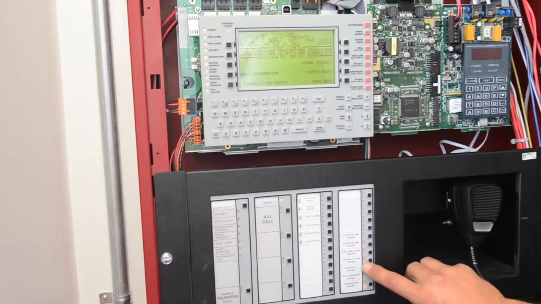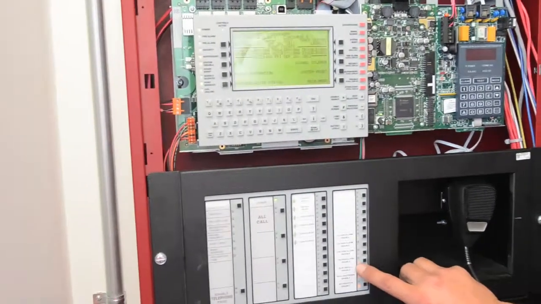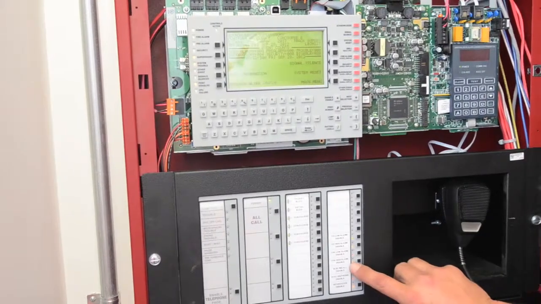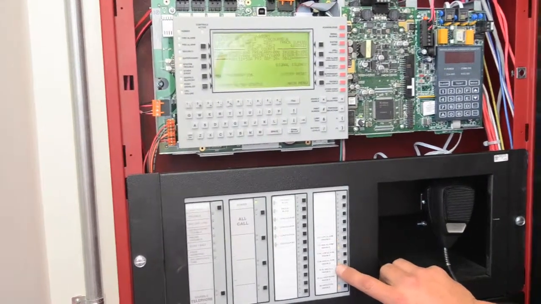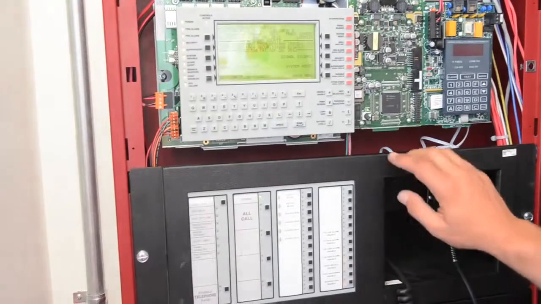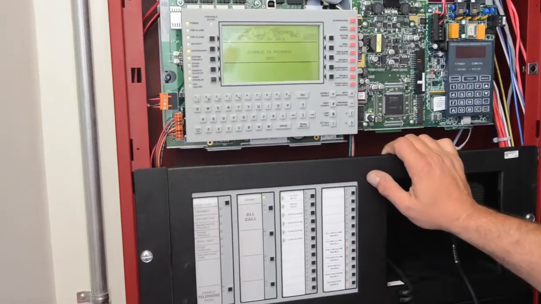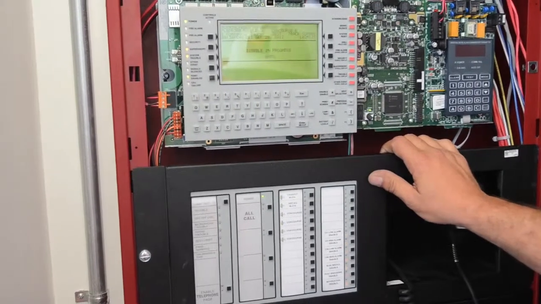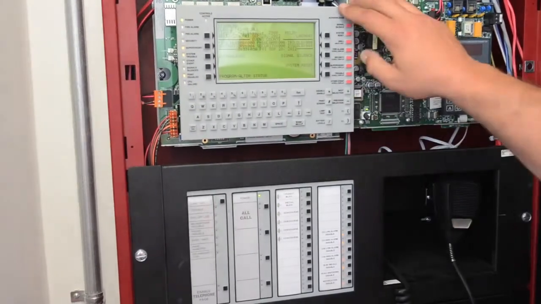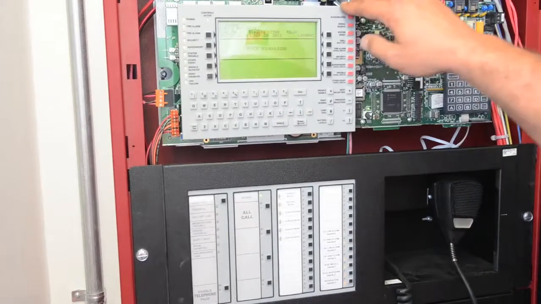That allows you to go through and test all the elevator points without shunt tripping the elevator, recalling it, sending it to its primary or alternate. That single button will disable all elevator functions and allow you to test all the points that are associated with it. And again, I'll just acknowledge those points.